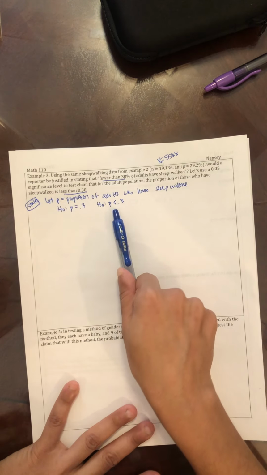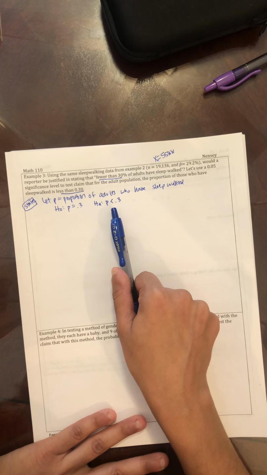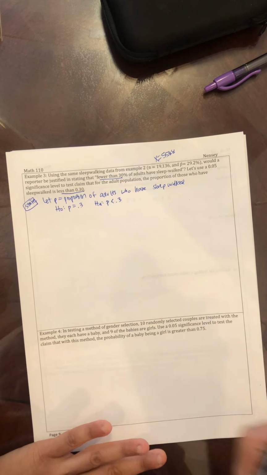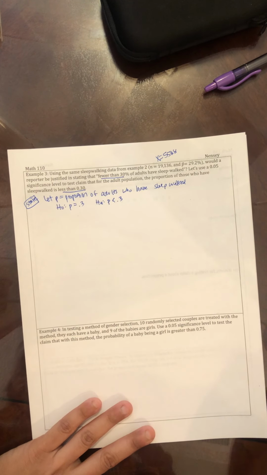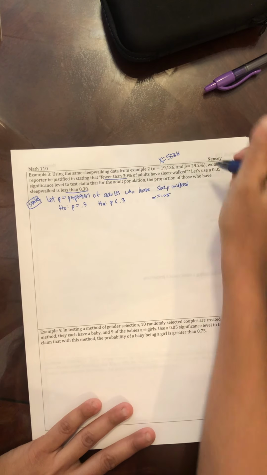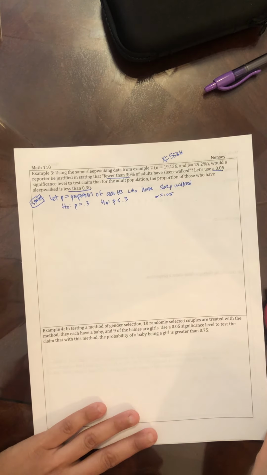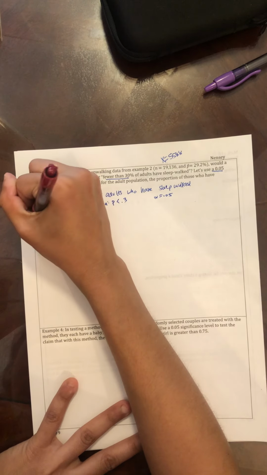Okay, so think about it. That's a right tail or a left tail? Well, less than is left-tailed. And then it said alpha to be 0.05. That's what it told me right here, the significance level. Cool, I have done everything. I've stated it. Let's go ahead and plan it out.